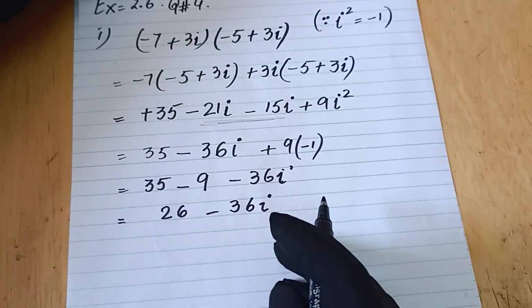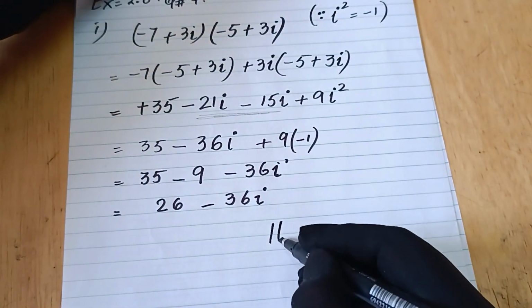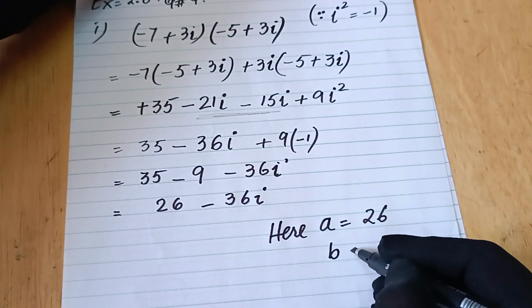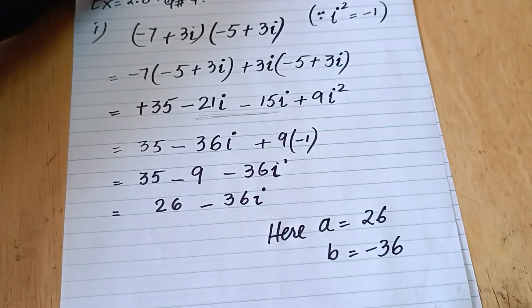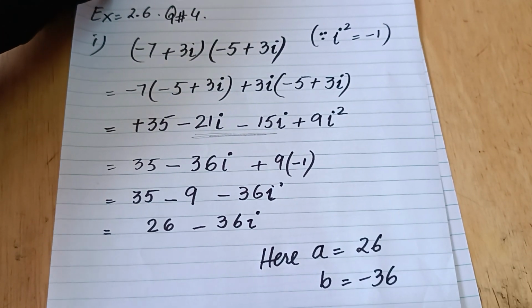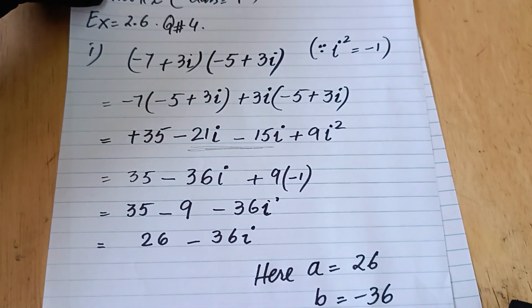It is transformed into the form a plus b iota, where a is equal to 26 and b equals -36. Better keep this answer in the last as it is. Okay, this part is solved. Multiplication is done.